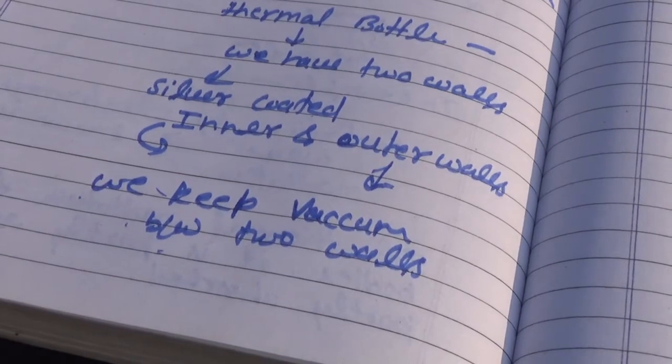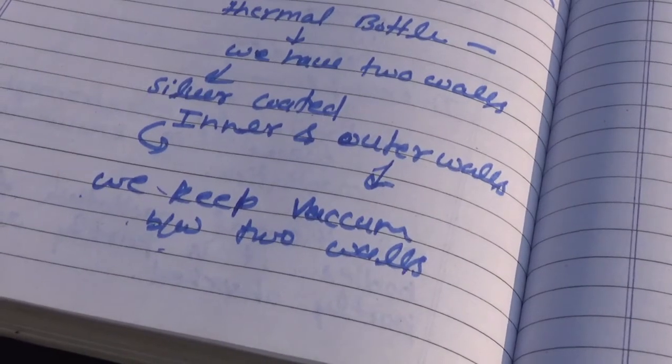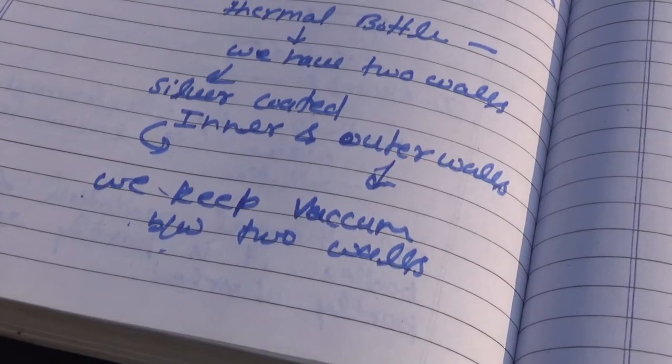So dear students, today we are going to stop here. We have discussed all the concepts about radiation. We shall discuss the next important topic, black body radiation, in the next topic.